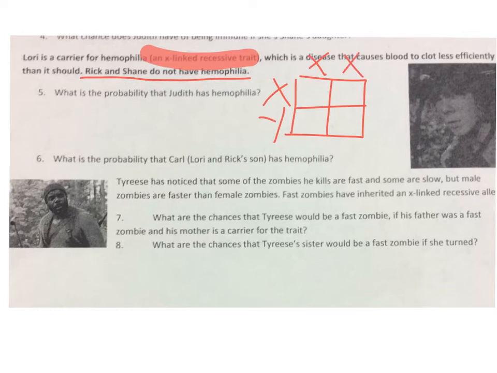Now that is not all you need. Since Lori is a carrier for hemophilia, and that's a recessive trait, it means that one of her X alleles has the hemophilia gene. So we're going to express that as a capital H on one of her X-linked alleles. For Judith, because Judith is a girl, to have hemophilia she would have to have the hemophilia gene on both of her X chromosomes. But let's go ahead and do our Punnett square because it's going to help us with number 6.